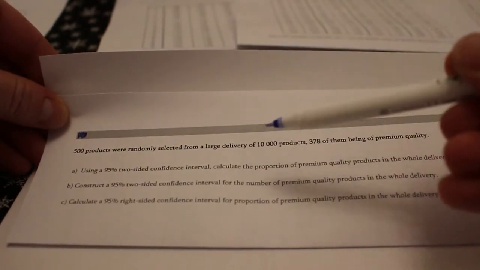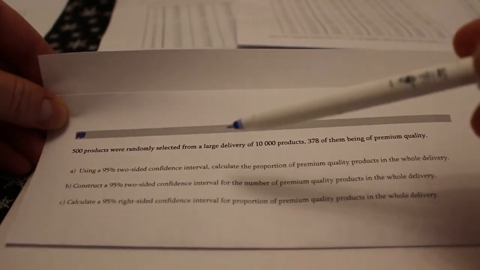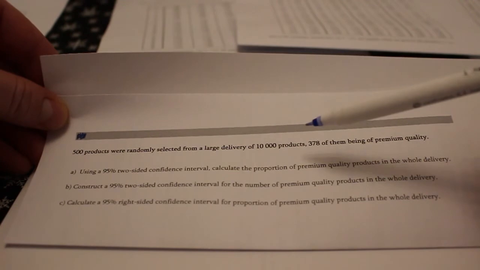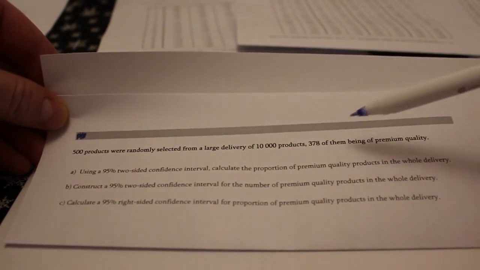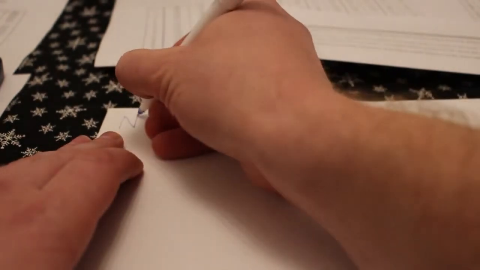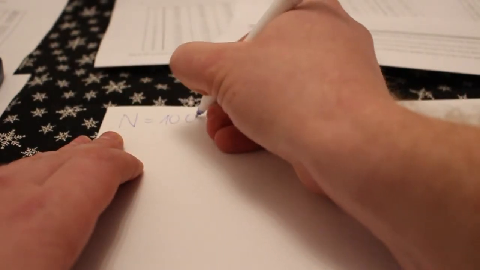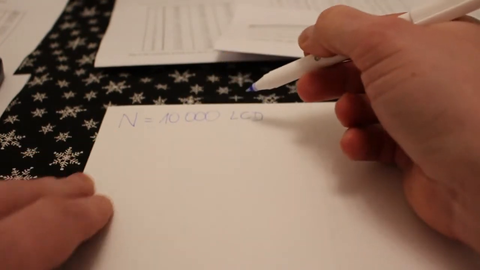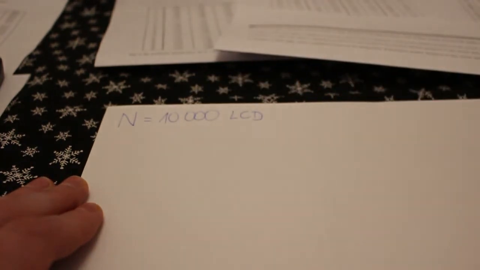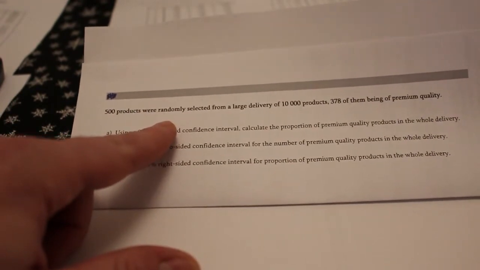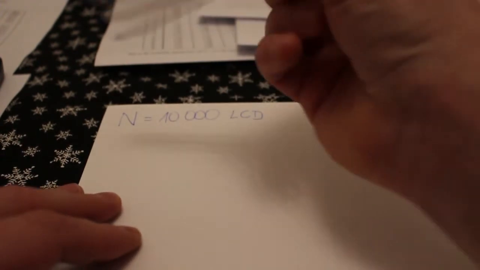I will solve this example. 500 products were randomly selected from a large delivery of 10,000 products, 378 of them being of premium quality. I ordered a population of 10,000, for example, LCD displays. Yes, I ordered 10,000 displays, and I performed a random selection from this large delivery.